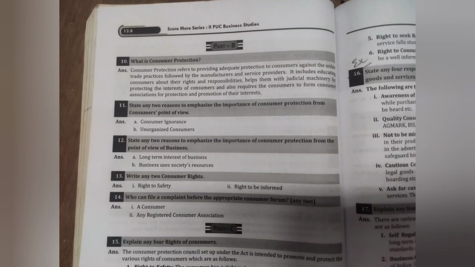What are the two consumer rights? Right to safety, right to be informed, right to be heard, and right against exploitation of the goods. Who can file a complaint? A consumer and any registered consumer association can file a complaint.